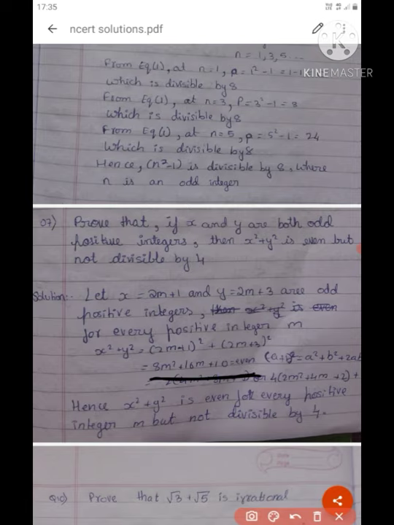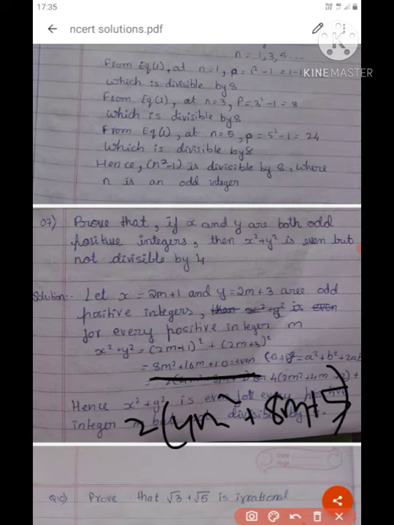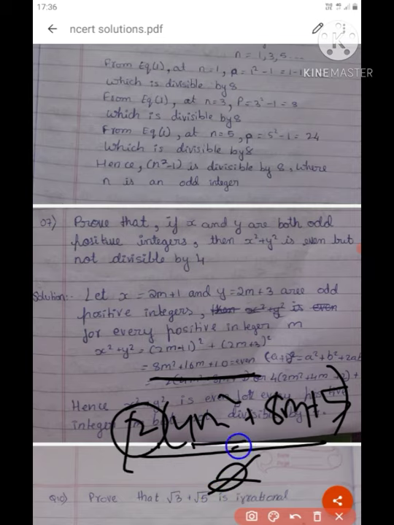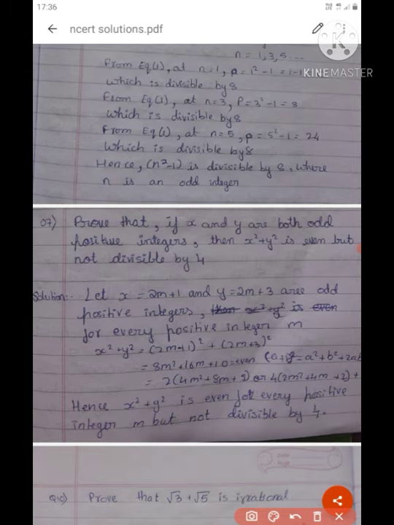Now in this you can take 2 common. If you take 2 common, we will get 4m square plus 8m plus 5 into 2, right? So you are having into 2. In the sense this is divisible by 2, obviously, then you will get 4m square plus 8m plus 5. If it's divisible by 2, then it is obviously an even integer. So we prove that it is an even integer.